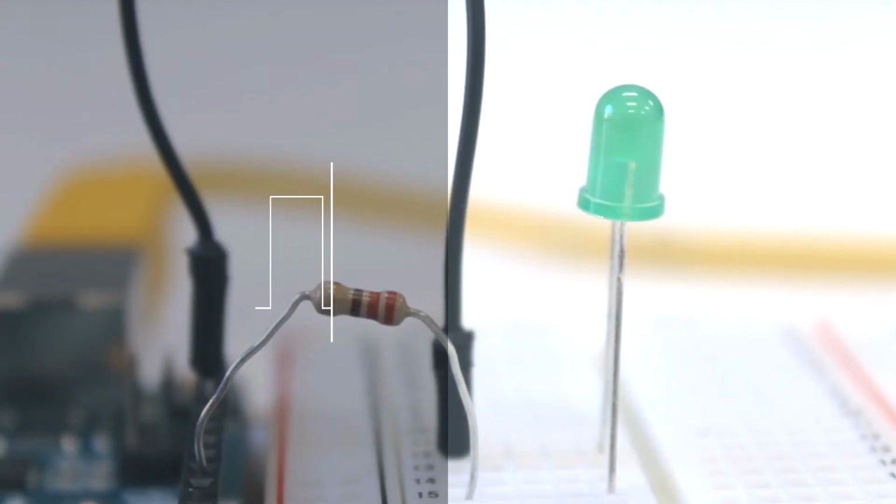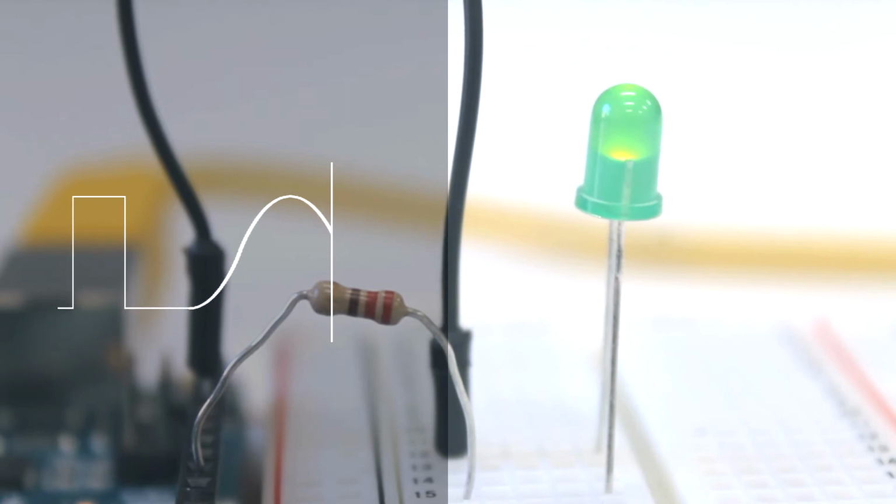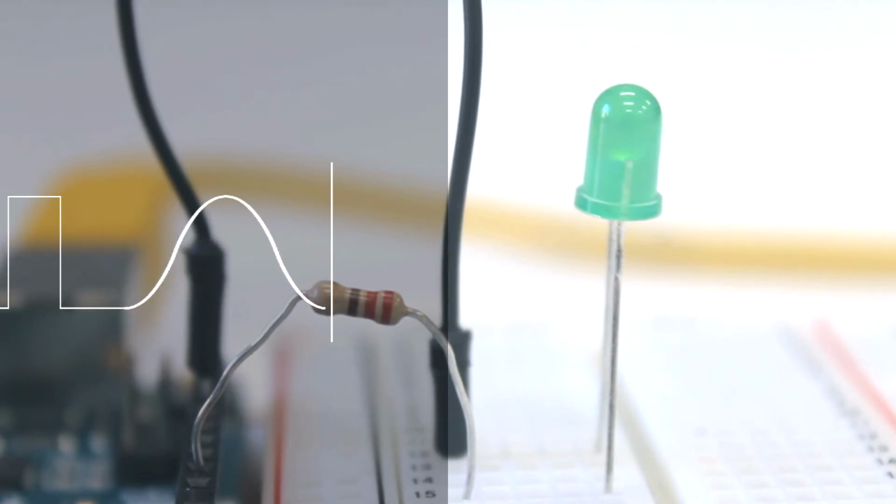Contrary to digital signals, analog signals are continuous and represent real numbers. We can use a digital signal to turn an LED or DC motor on and off, but to be able to control the brightness and speed, we need to use an analog signal.